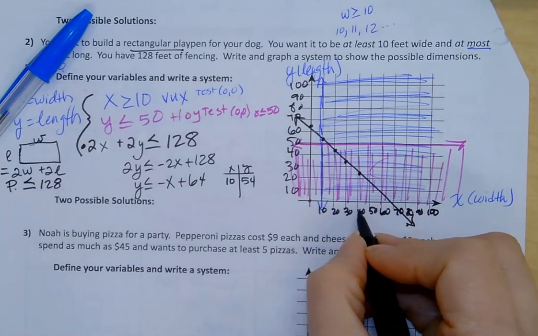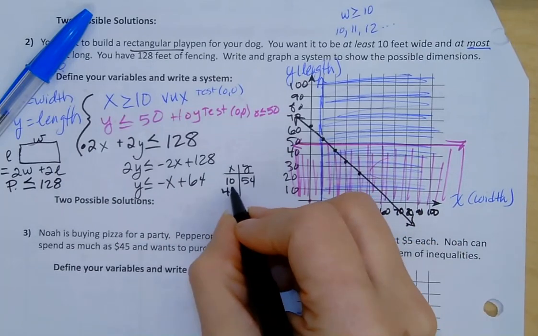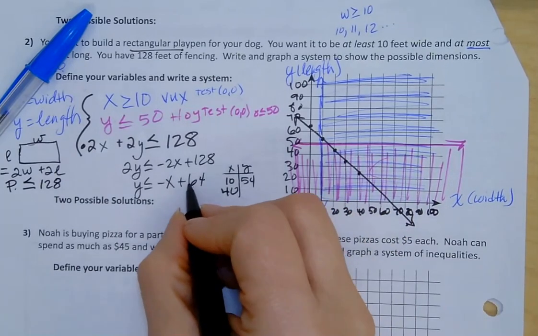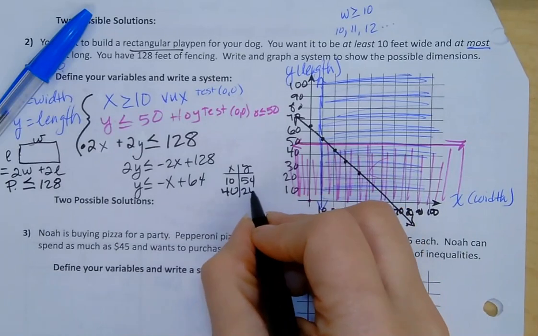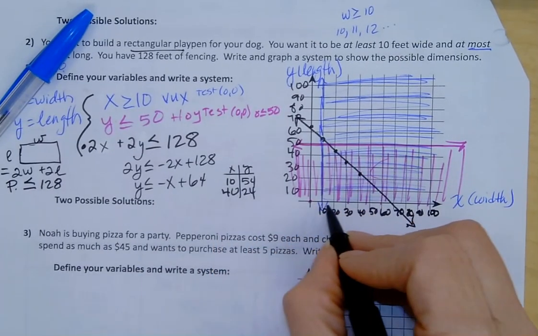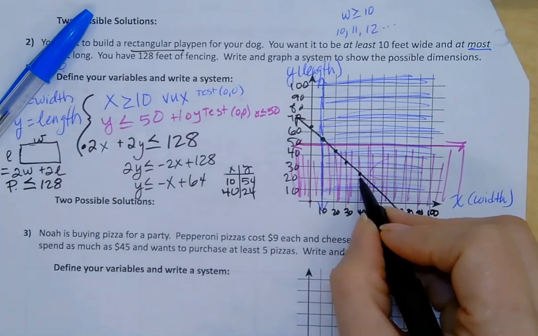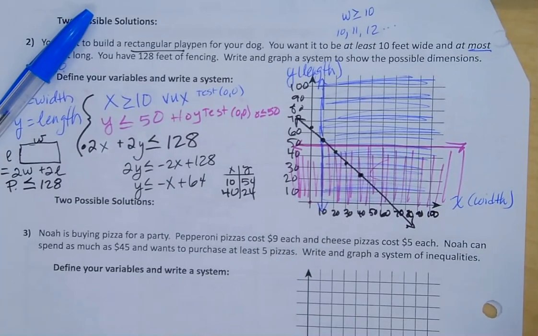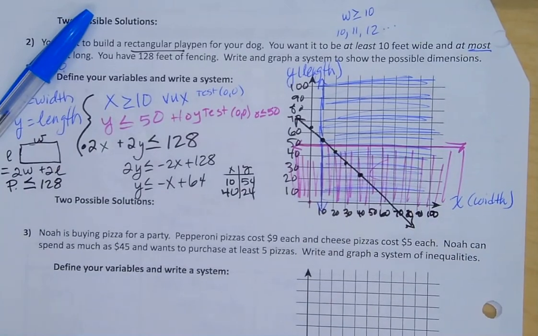And if x is 40, I'm just picking things I'm willing to work with, then y would have to be 24. So here's 10, 54, and here's 40 and 24. So you can always do a t-chart if you're not comfortable guesstimating where those dots go.